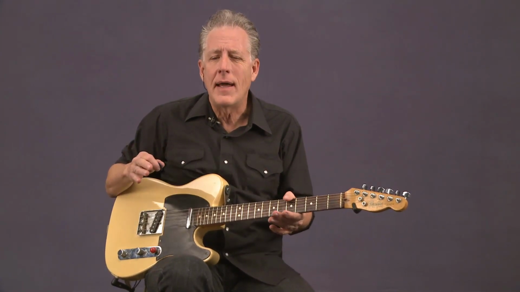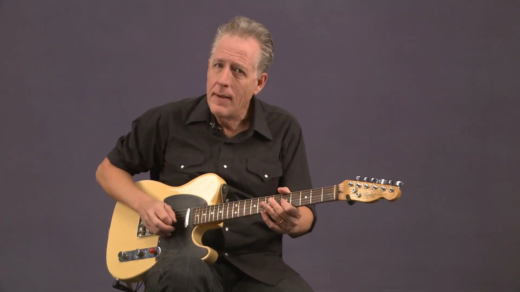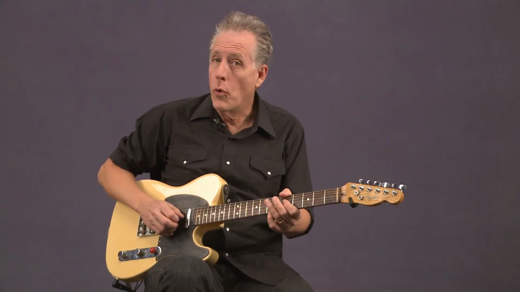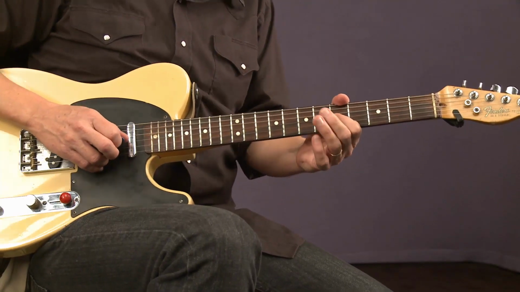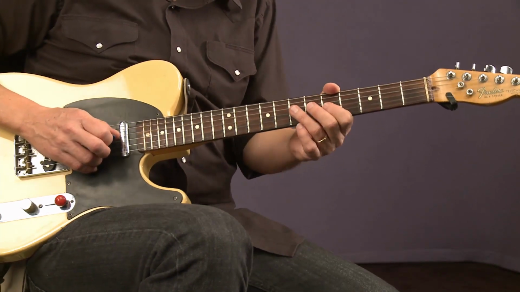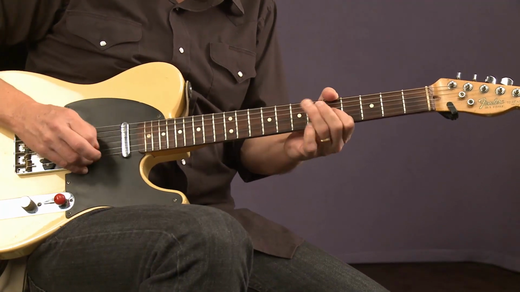So the idea there is that you've added actually two new notes to your vocabulary: the quarter tone, which is the halfway point between the minor third and the major third, and then the combination by hammering on of the minor third and the major third.